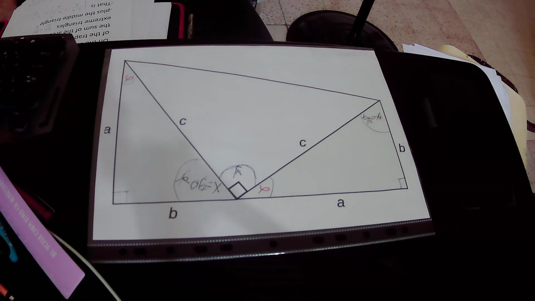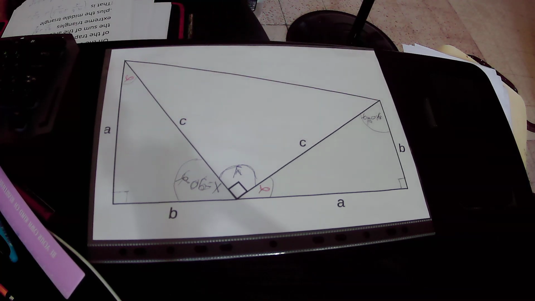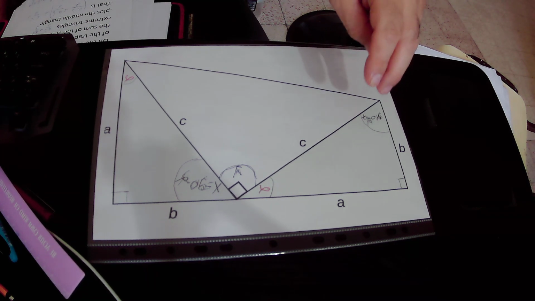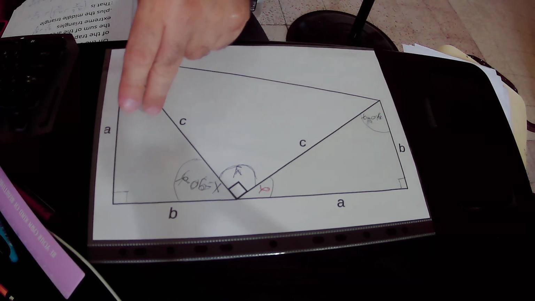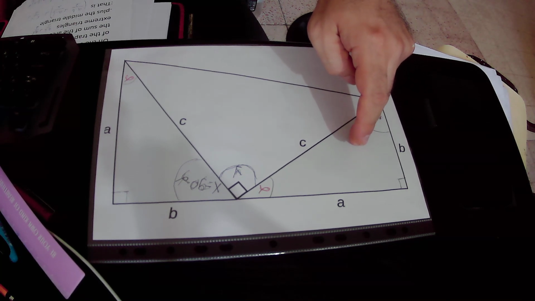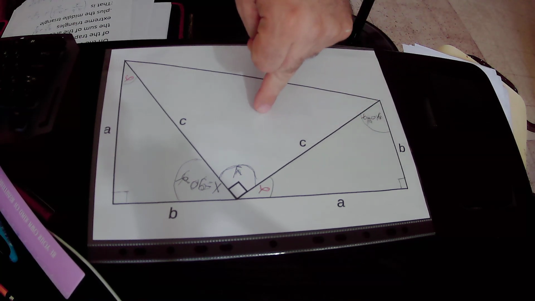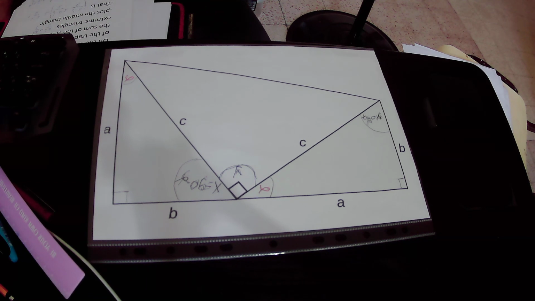Then we can calculate the area of this trapeze in a second way. The area of the trapeze is equal to the areas of the three triangles that the trapeze consists of. The area of this triangle plus the area of this triangle plus the area of this triangle is equal to the area of the trapeze.